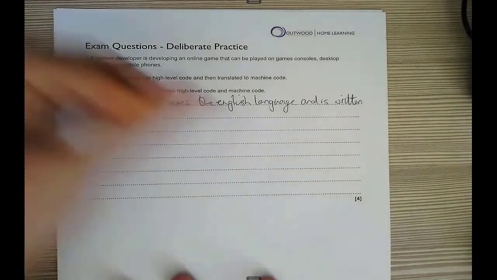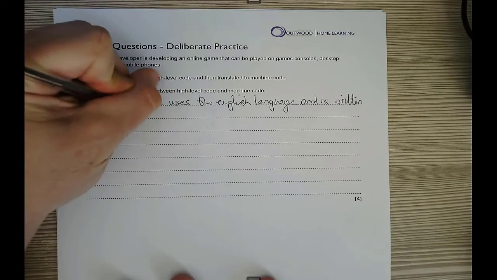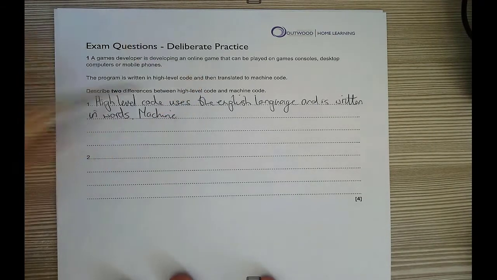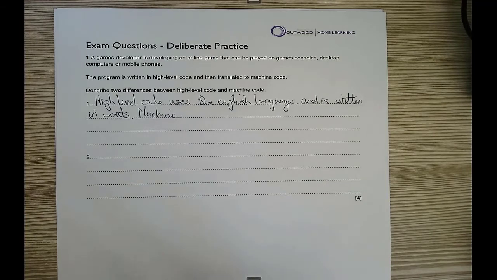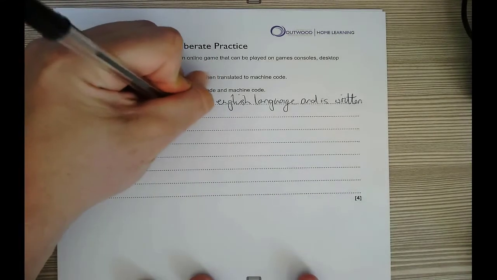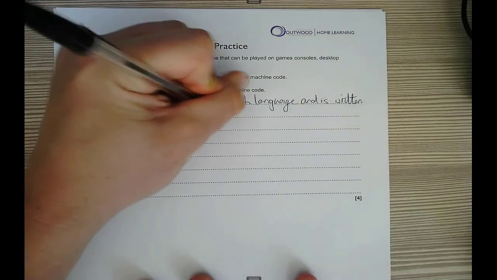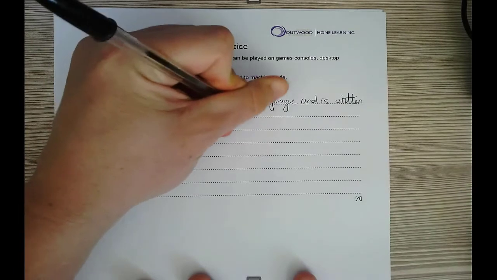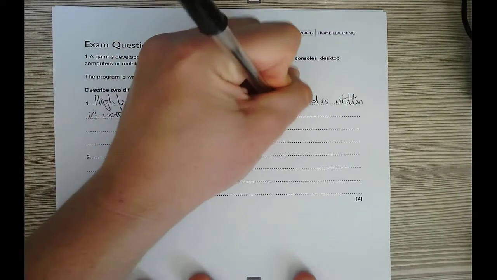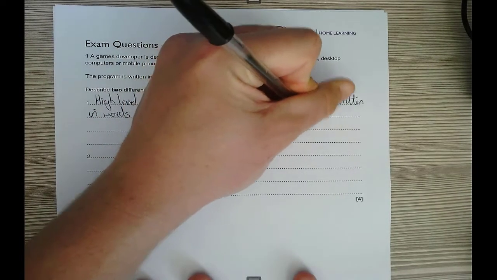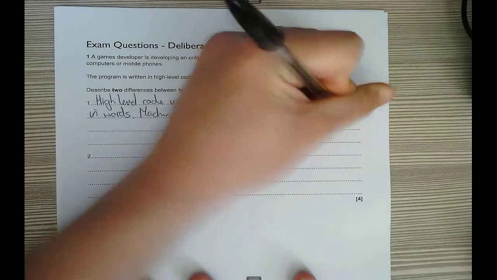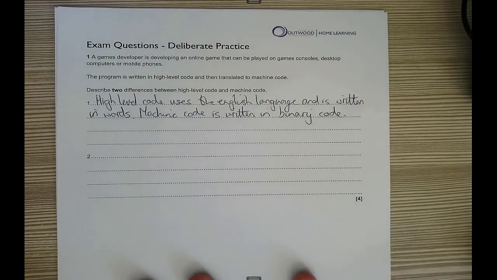Okay, and then I follow that up with machine code is written in binary code. Okay, so I've got one direct comparison, now I need another.